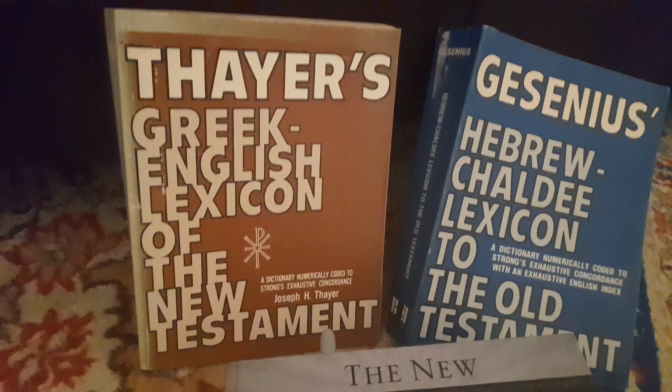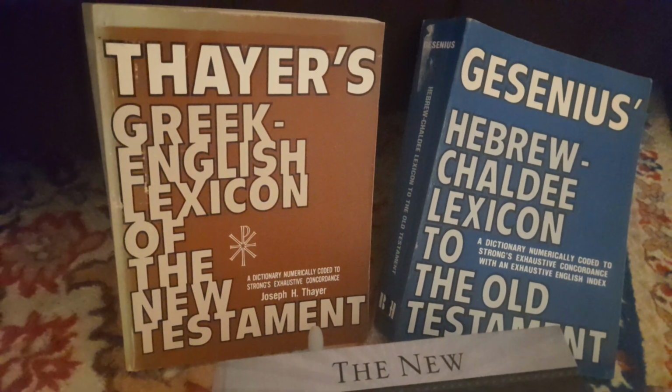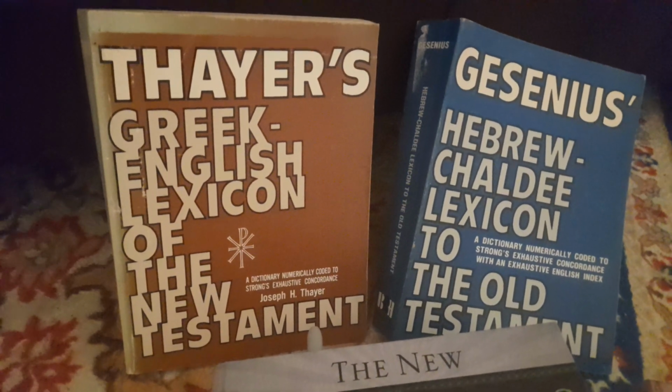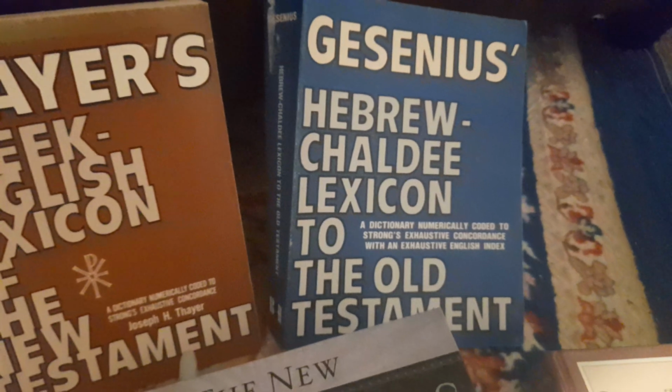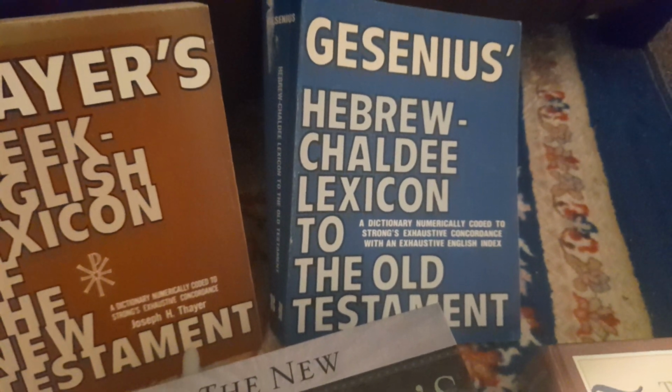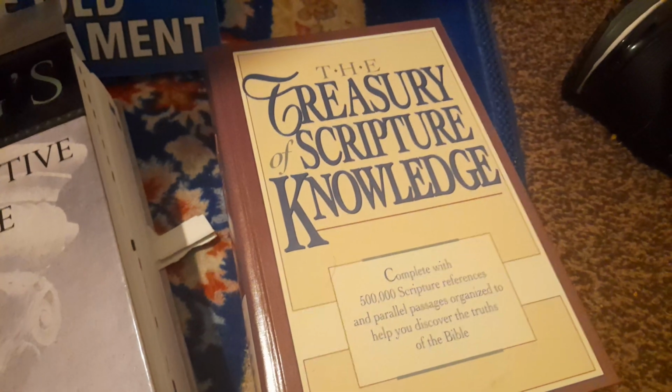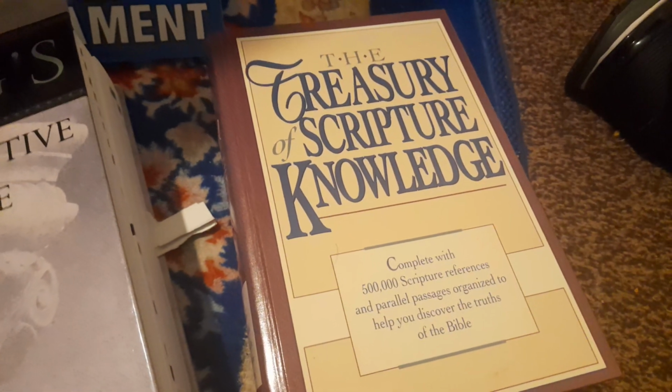This book is used in conjunction with Thayer's Greek English Lexicon of the New Testament and Gesenius's Hebrew Chaldean Lexicon to the Old Testament. Also, we'll have a look at the book called The Treasure of Scriptural Knowledge, which is basically a book complete with 500,000 scriptural cross-references and parallel passages.